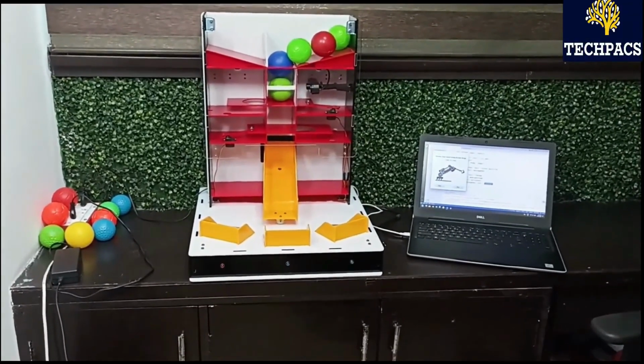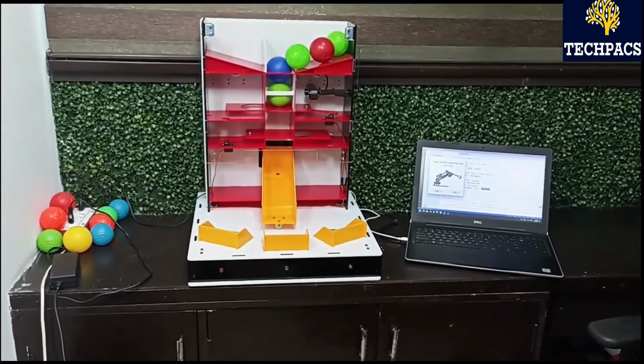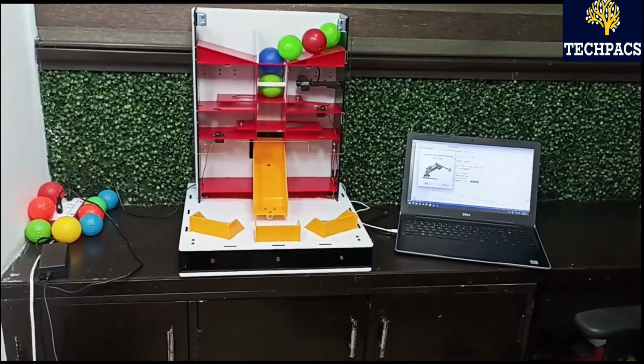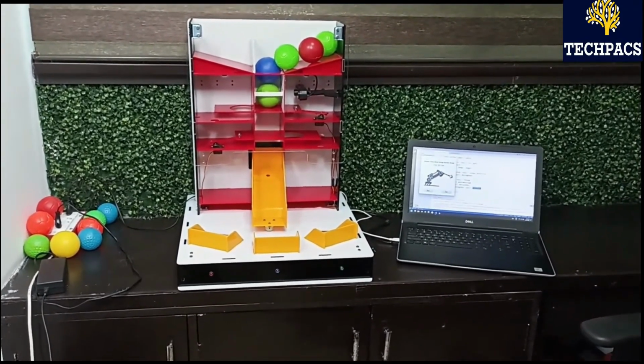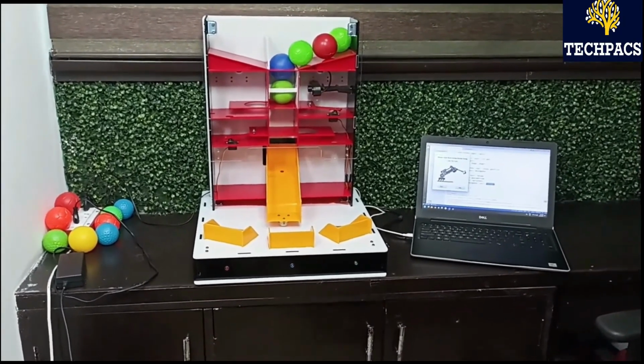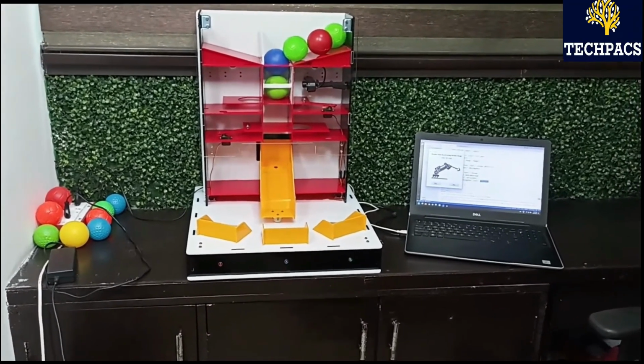So the project that we will be discussing today is an automatic color-based ball sorting mechanism. This project is a very good application of machine vision using Python programming. In real life, such a project can serve as a food segregation machine and many more.